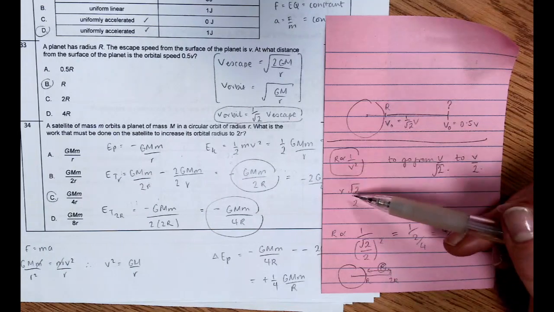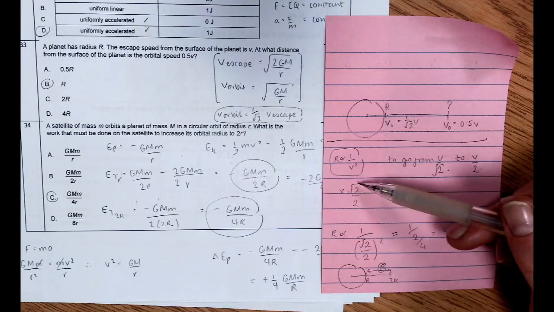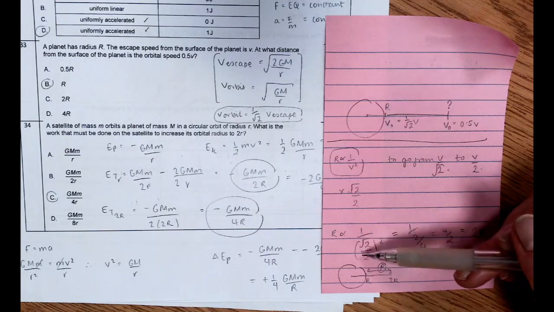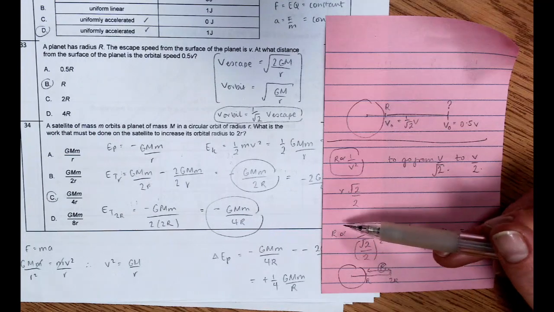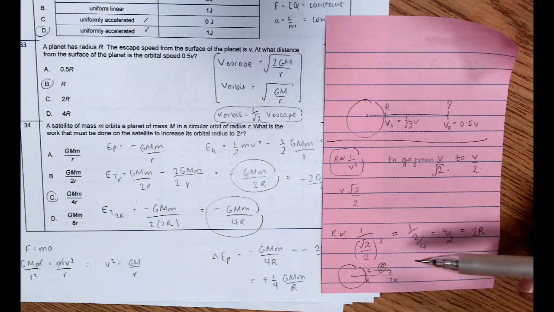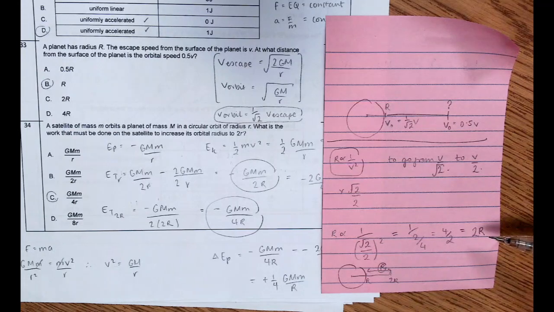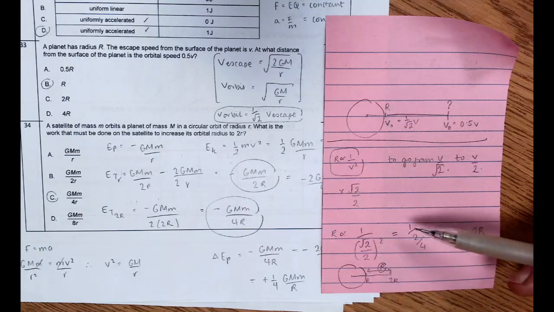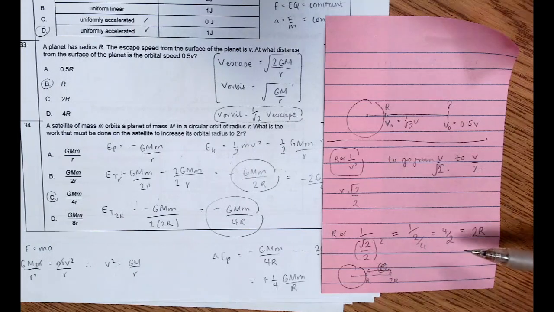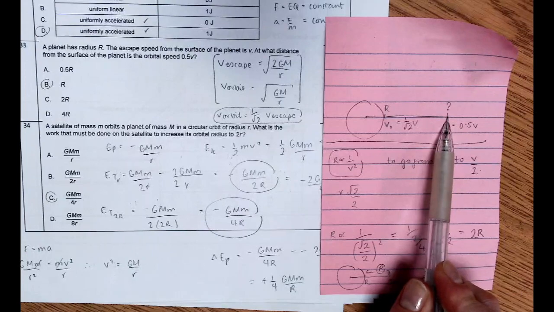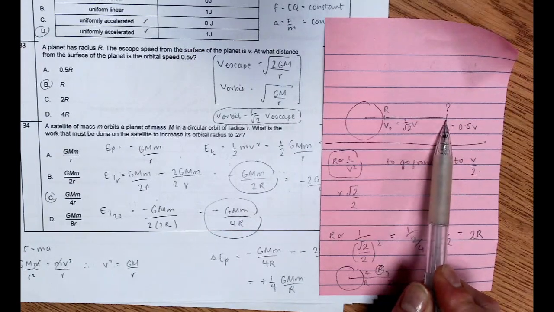I know then that because my velocity has to be multiplied by this value, v squared is just going to be shown by root 2 over 2 squared. And r is proportional to 1 over the new velocity factor squared. That's just simple maths. Root 2 squared is 2, 2 squared is 4, so I get 1 over 2 over 4, which is 4 over 2, which is 2r. So that tells me that my orbital speed will be 0.5v at 2r.